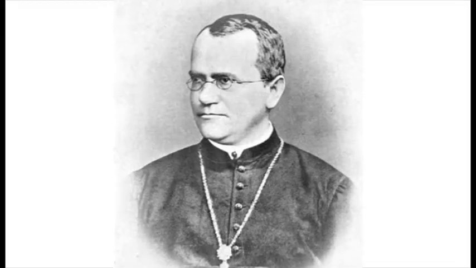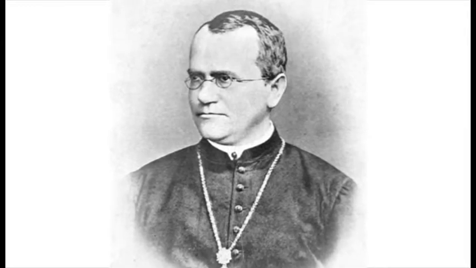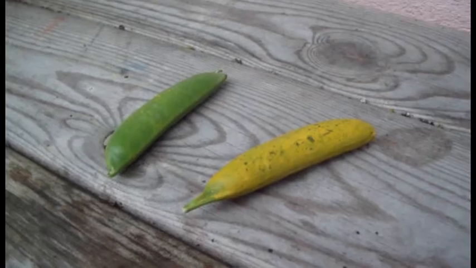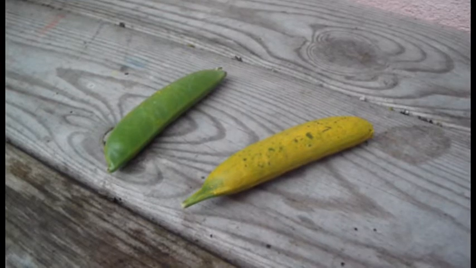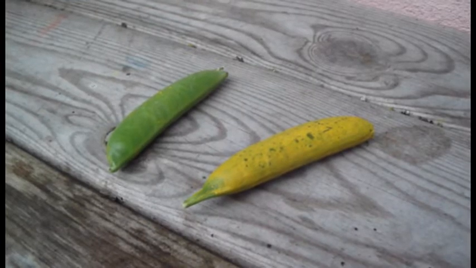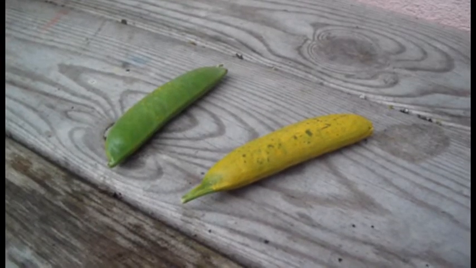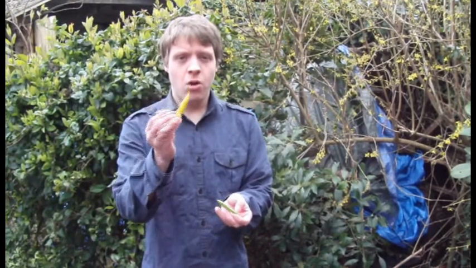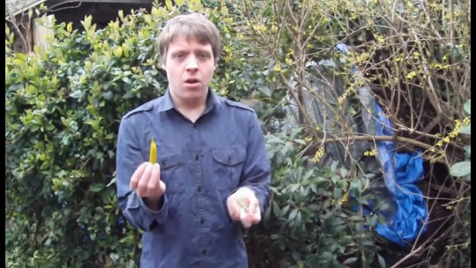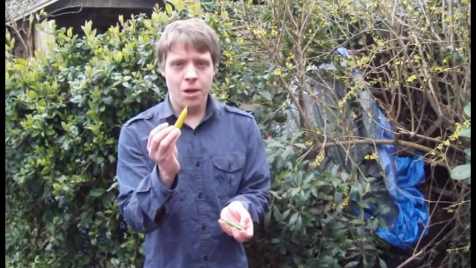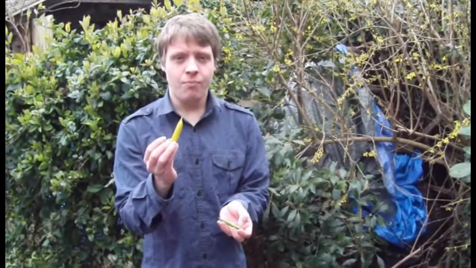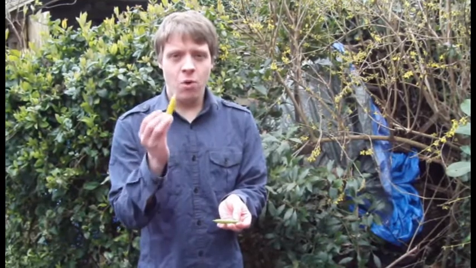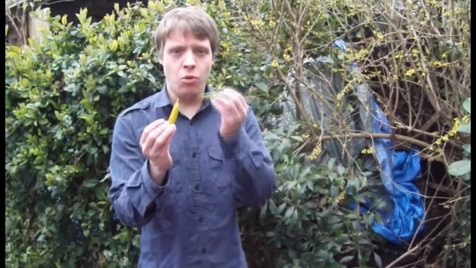Gregor Mendel was a pea breeder, and he decided to cross a green pea with a yellow pea. Now naturally you would expect the offspring to be half yellow and half green, but what Gregor Mendel found was that all the offspring produced a yellow pea pod, not what you would generally expect. Gregor Mendel then took the yellow pea pods and self-pollinated them. He then found that for every 1 in 4 pea pods produced, one was green.